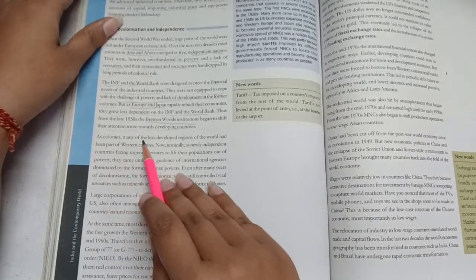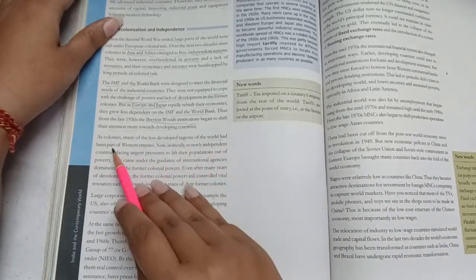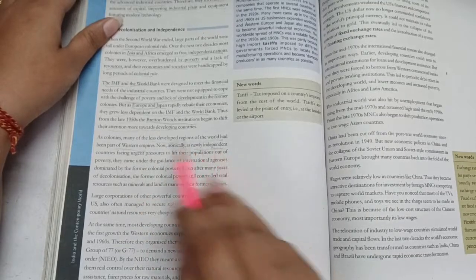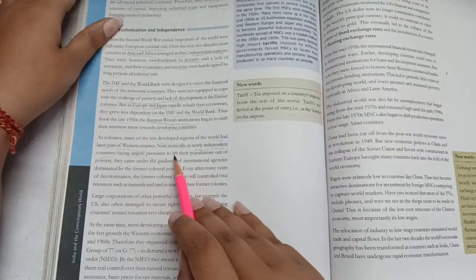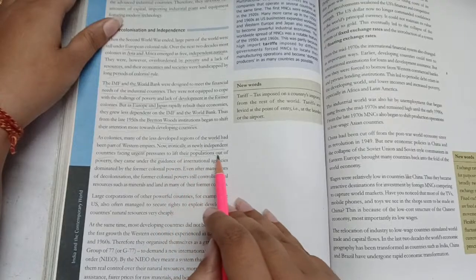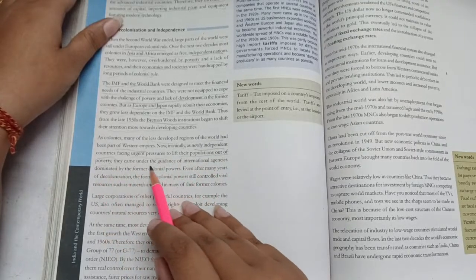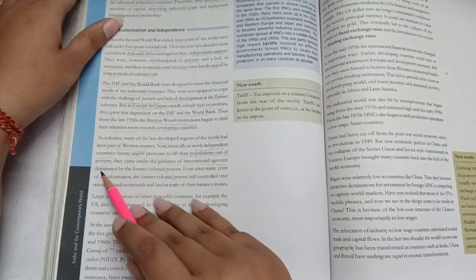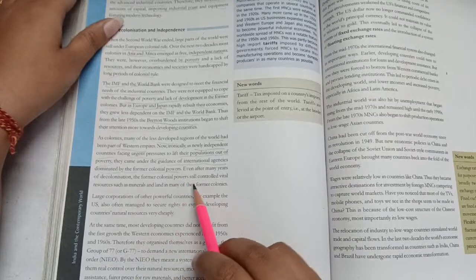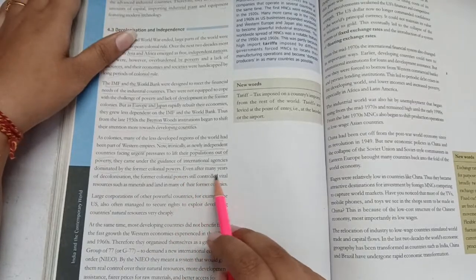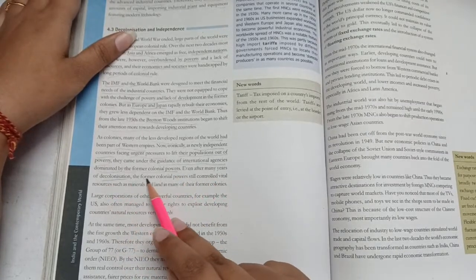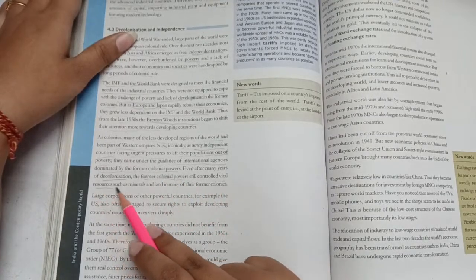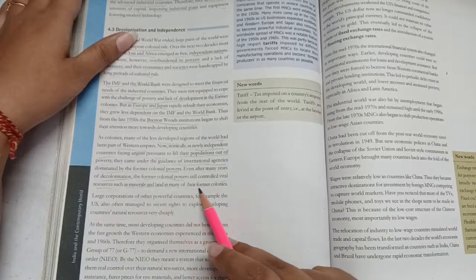As colonies, many of the less developed regions of the world had been part of Western empires. Now, ironically, as newly independent countries facing urgent pressures to lift their population out of poverty, they came under the guidance of international agencies dominated by the former colonial powers. Even after many years of decolonization, the former colonial powers still controlled vital resources such as minerals and land in many of their former colonies.